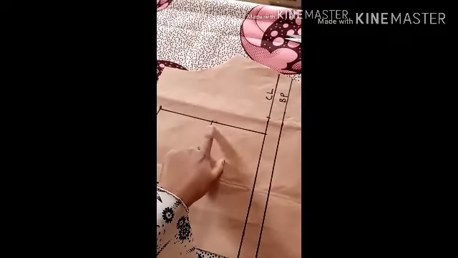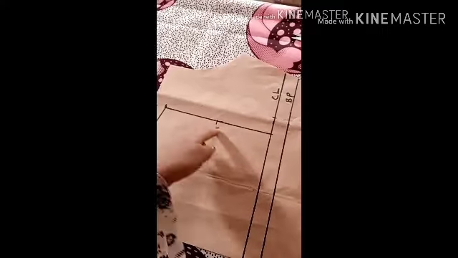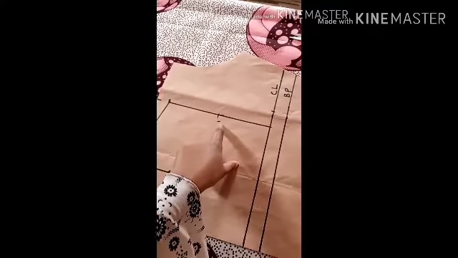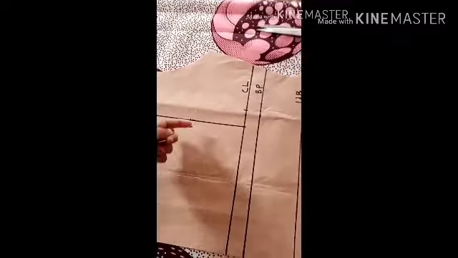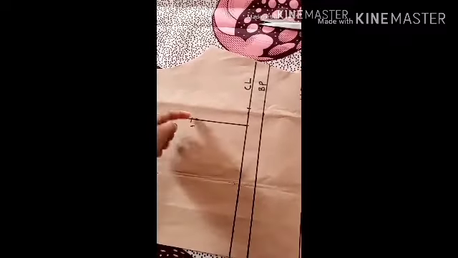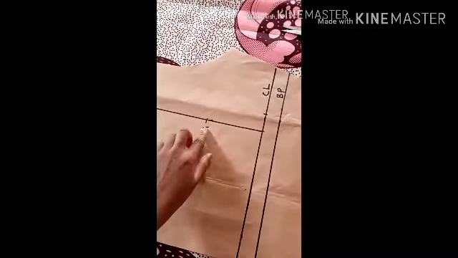I measured the midpoint, which is 4 inches. Then I came in by half an inch, because the front armhole is not the same thing as the back armhole. For the front, you have to come in by half an inch. So I came in from this line by half an inch. This is my half inch mark.